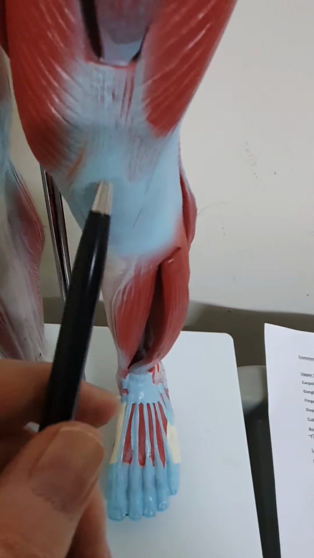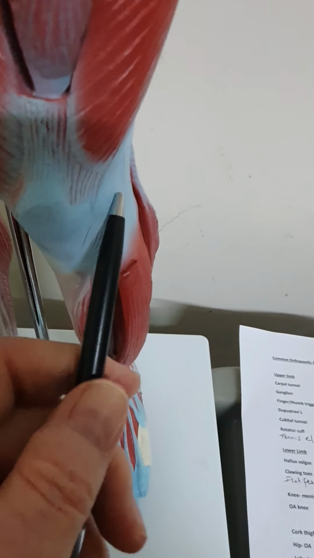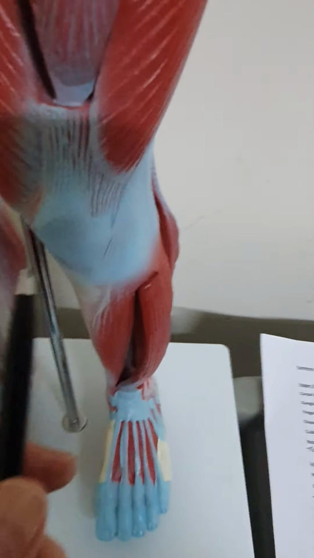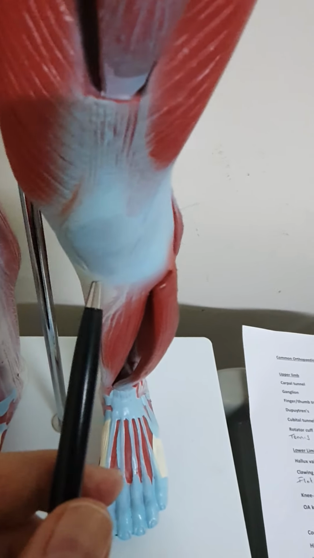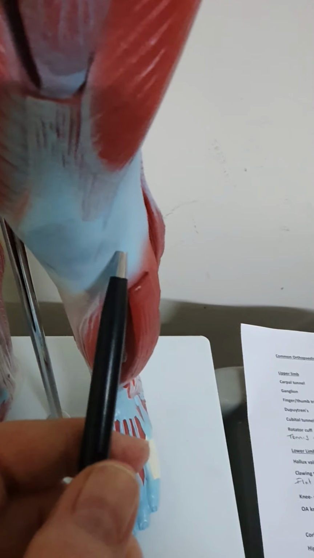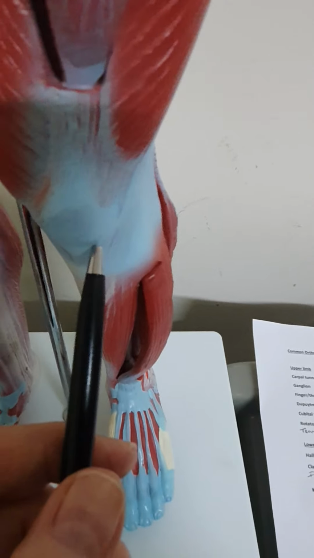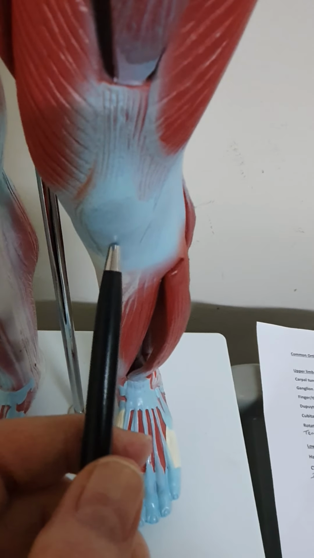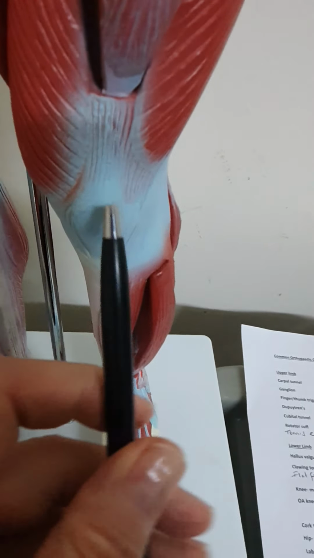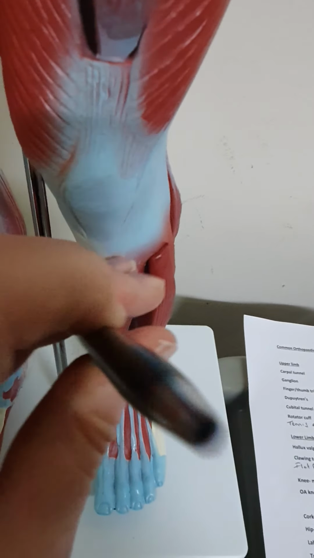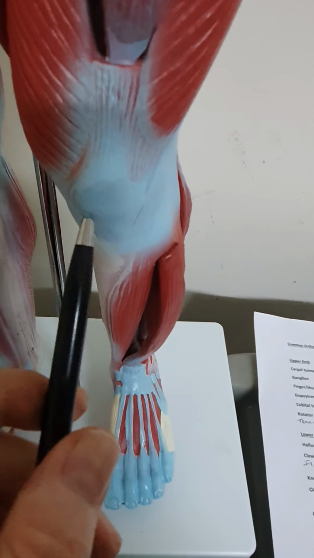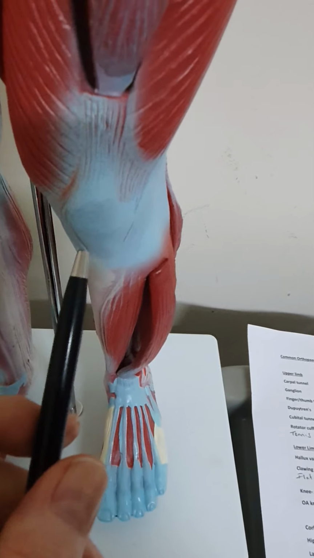We're up to the knee now. Sorry I can't show you inside the knee, but it's usually the shock absorbers, meniscus, lateral or medial. If they're torn, just trim them back. The main stabilizers inside the knee, anterior cruciate ligament, posterior cruciate ligament. They sort of go like this or backwards. Repair them, reconstruct them. It's quite a good operation.